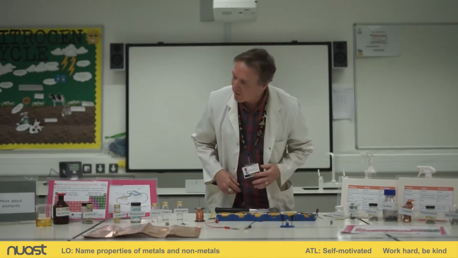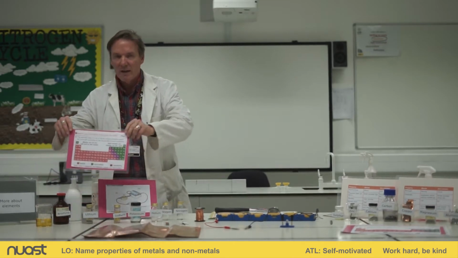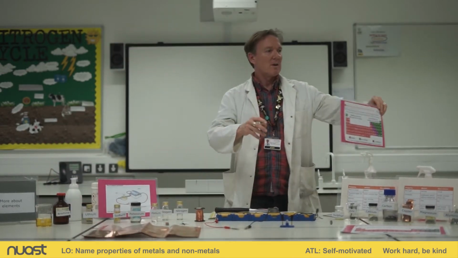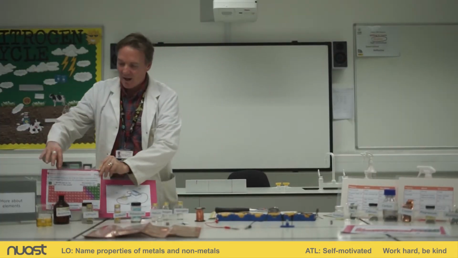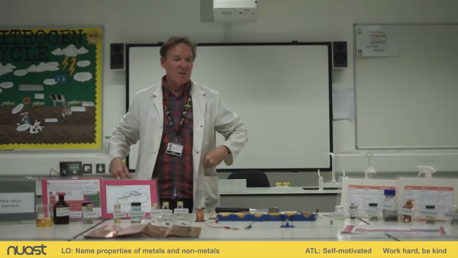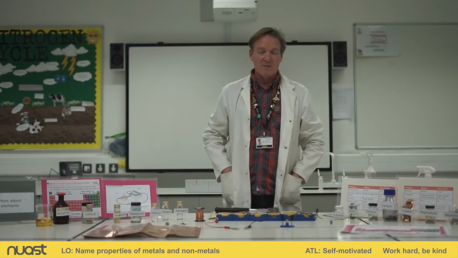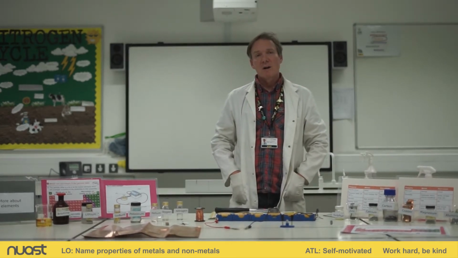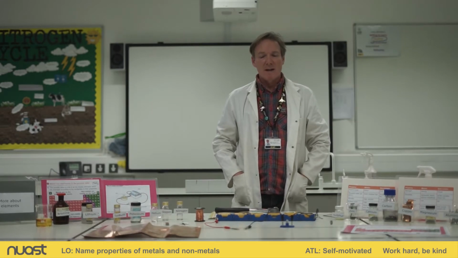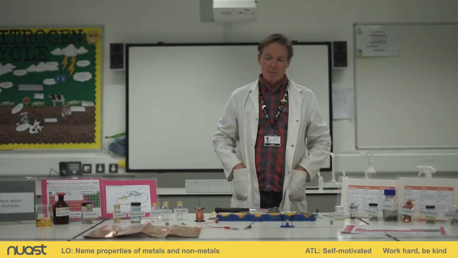I also have a periodic table picture here, which I can show you. We are going to look at the properties of some of these elements, and from those properties, we're going to group them into whether they are metals or non-metals.